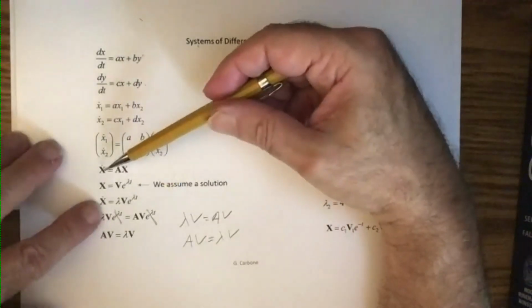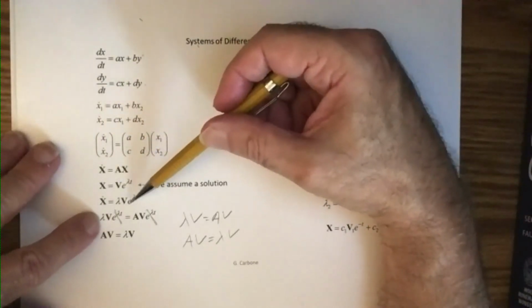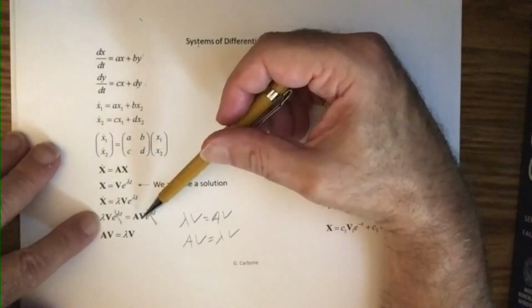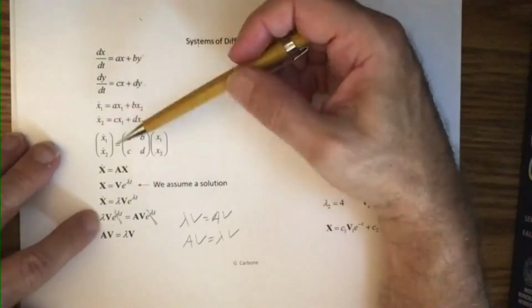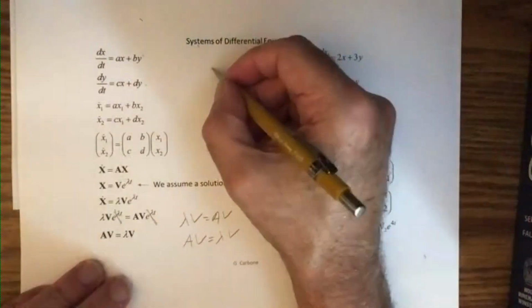Does anyone have any questions? X dot is equal to this. I put this over here, and then x is equal to that. Maybe I should write it out so you see what's going on.